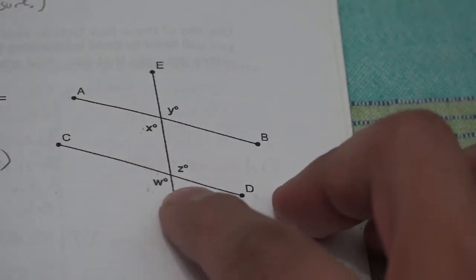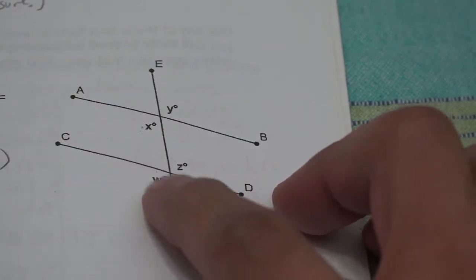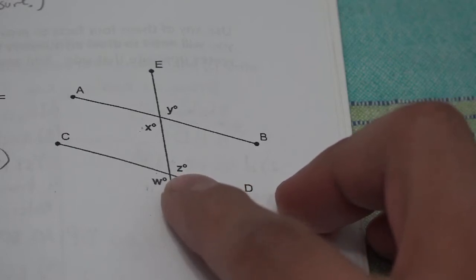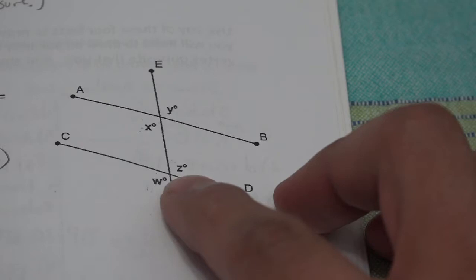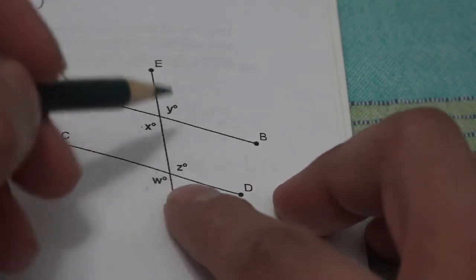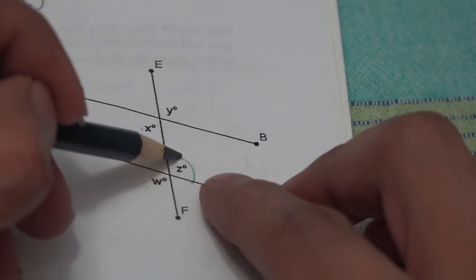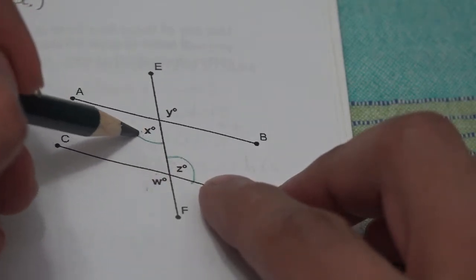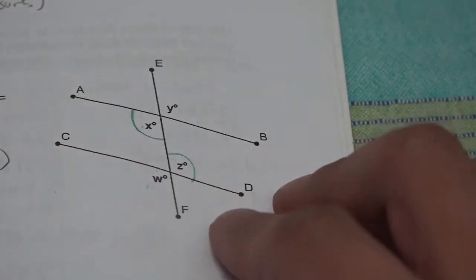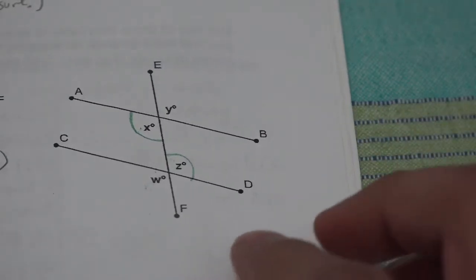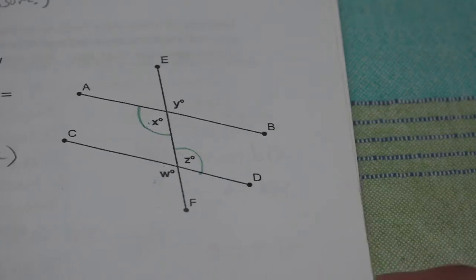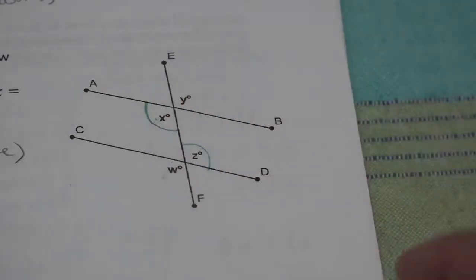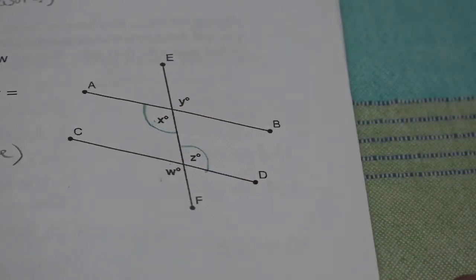Now, what is the reason? That vertical angles are congruent. Yes, so my statement is W is equal in measure to angle Z. And then I could say that Z is equal in measure to X. And what can prove that? Okay, that's my statement. What would be my reason? Well, my reason would be that alternate interior angles are congruent.